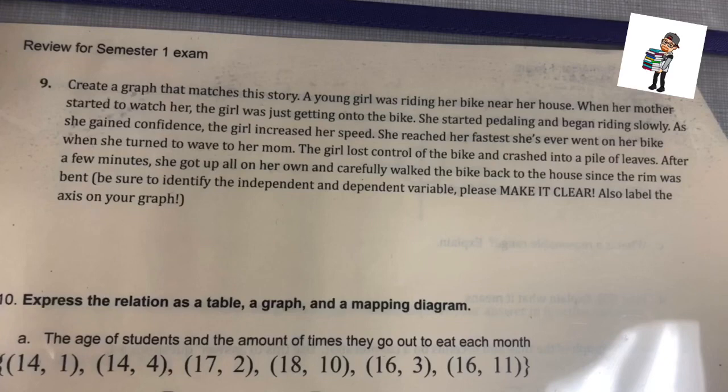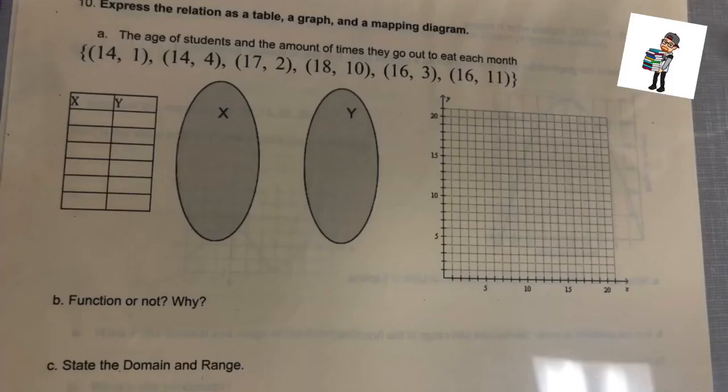So for this one, just read the story and make a graph. You have to figure out what the independent variable was. And this is about speed. So make sure that you make a graph about speed.